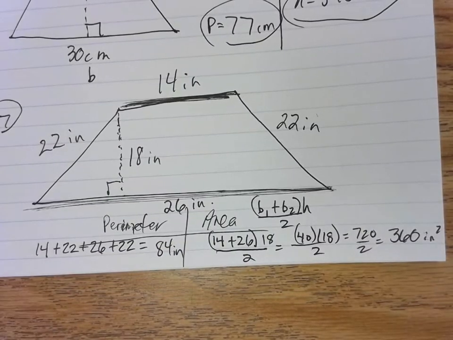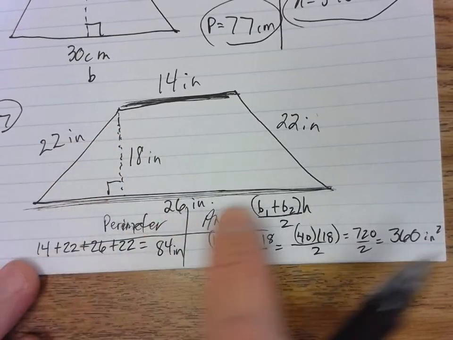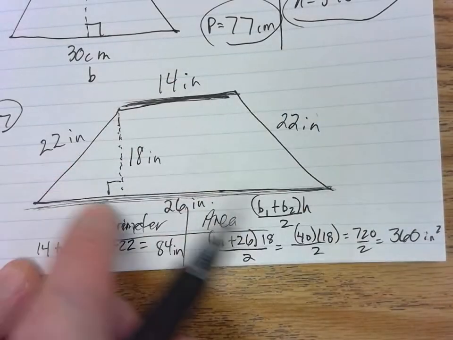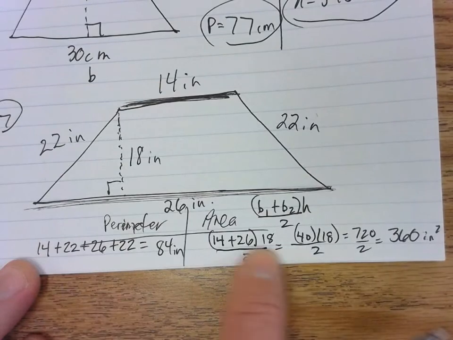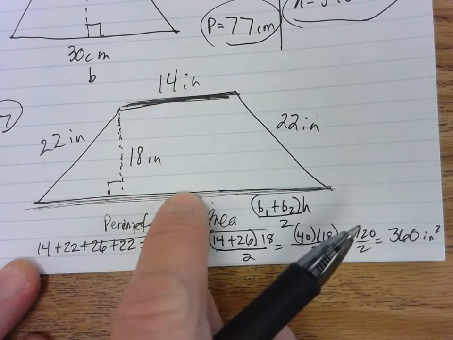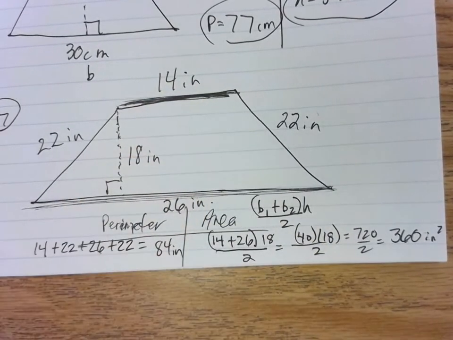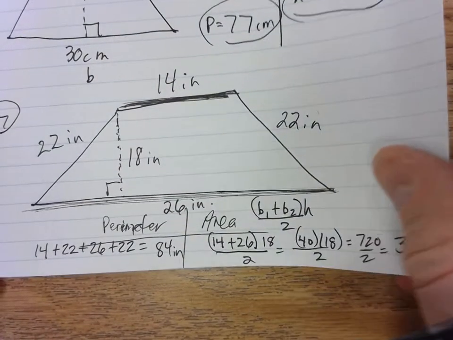So that is how you do trapezoids. Remember, if you're going to do the perimeter of any figure, it's around the outer edge. And for the area of this one, that's base 1 plus base 2, times the height, divided by 2. So that is the basic area stuff.